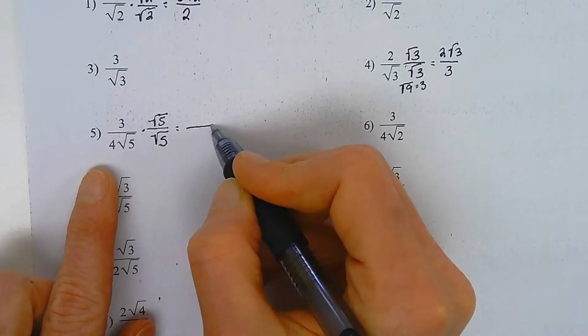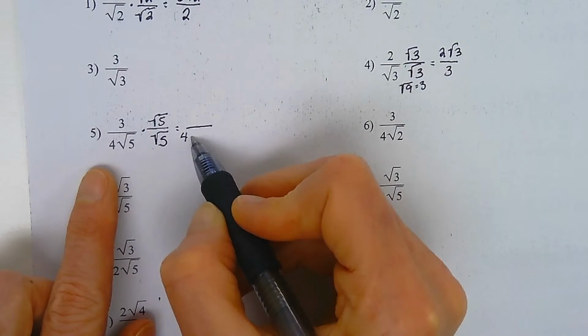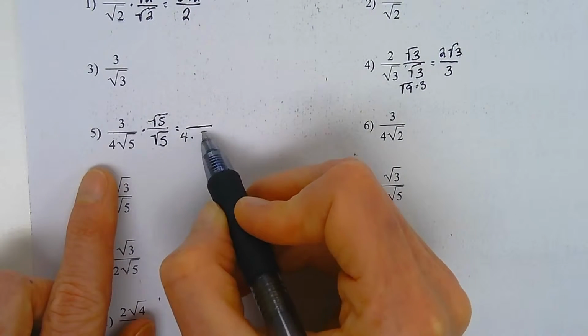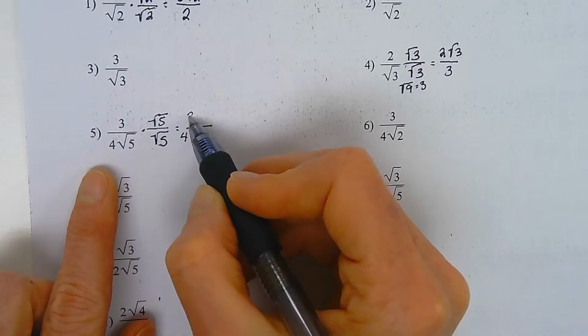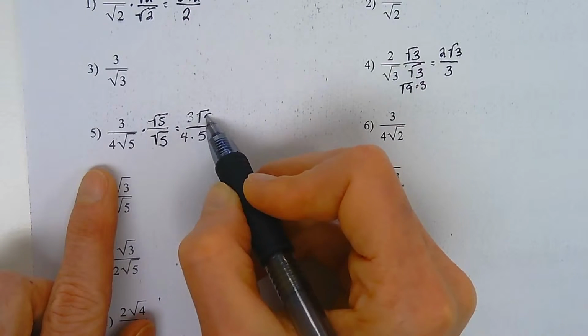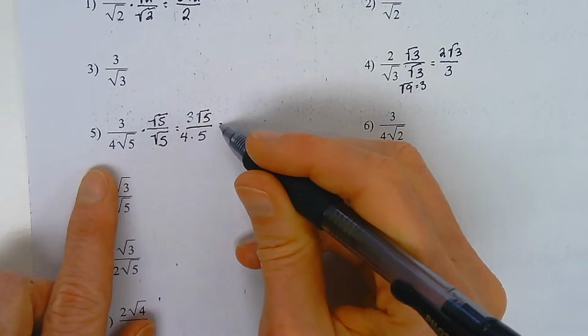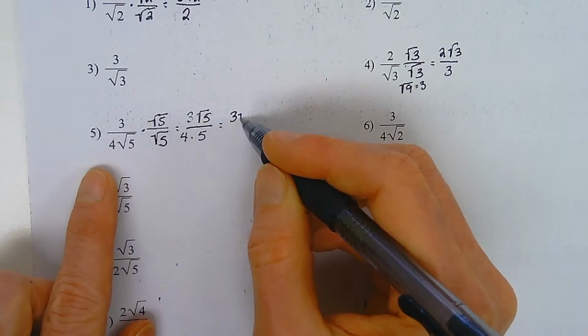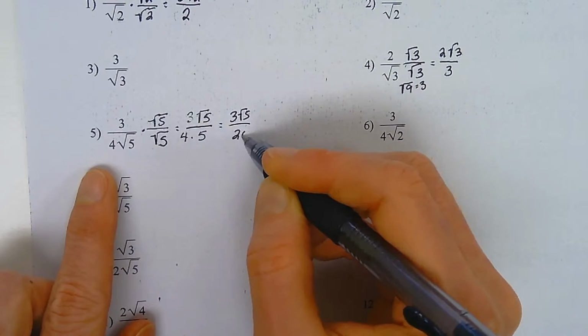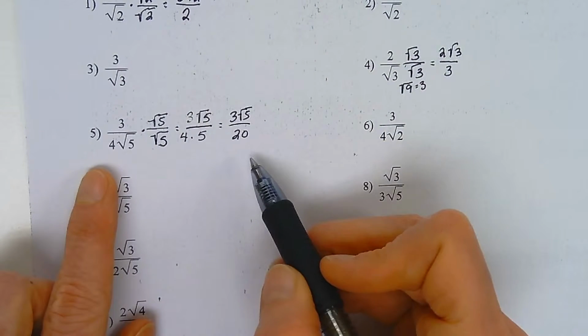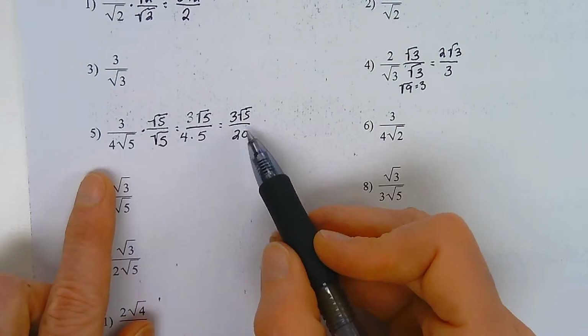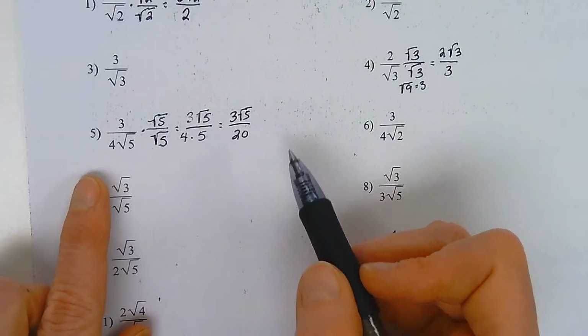And what we get on the bottom is 4 times 5. And on the top we get 3 rad 5. Let's simplify that. 3 rad 5 over 20. And I don't see a common factor between 3 and 20, so it's done.